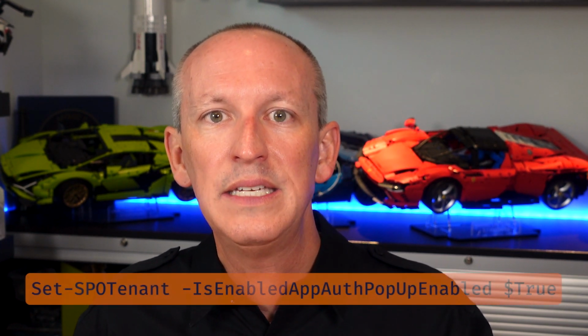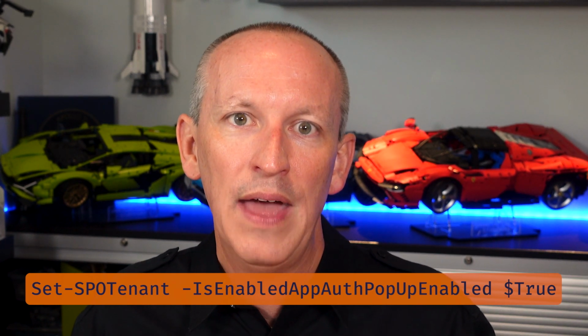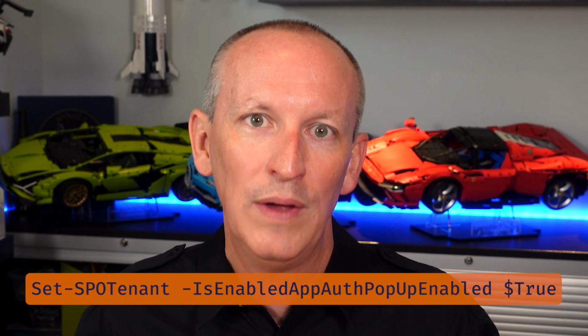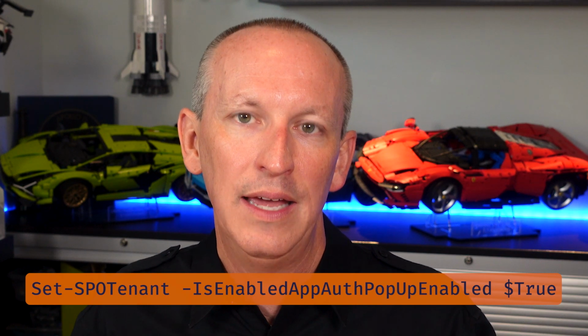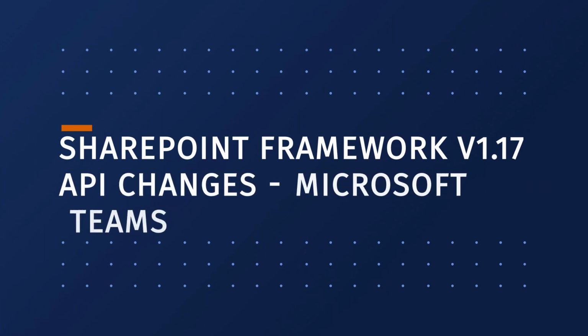Now, until the SharePoint Framework 1.17, the Token Provider API didn't support a pop-up experience, but now it does. To take advantage of this, you need to set the property is enabled app auth pop-up enable. That property is available to us on our tenant. We have to set that to true, and we're going to do that using the SharePoint Online PowerShell using the Set-SPOTenant PowerShell cmdlet. Now, once I set that, I can then implement an event handler on the pop-up event that's an event on the AAD token provider. I can then use that to initiate the pop-up experience because most pop-ups are going to be automatically blocked by browsers unless they're initiated by a user gesture.